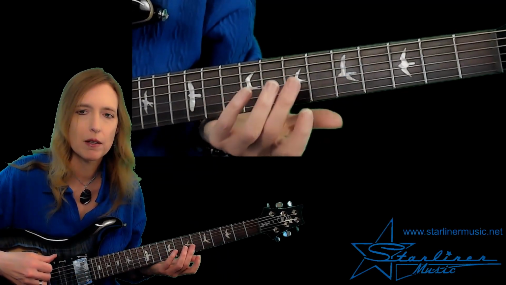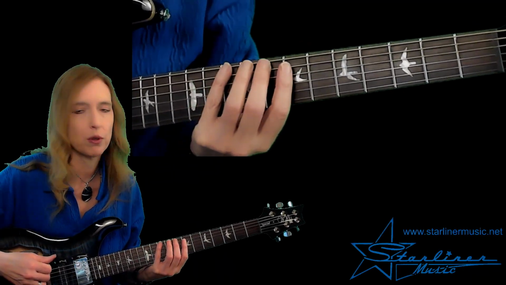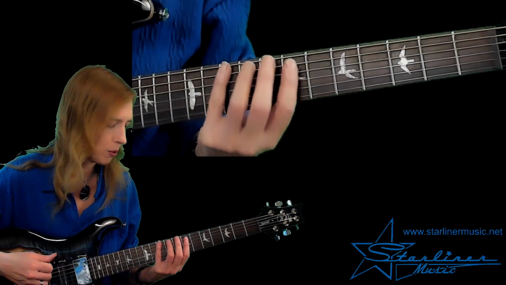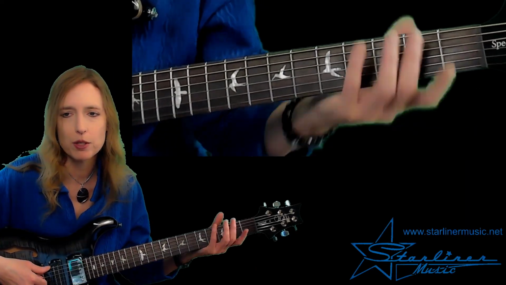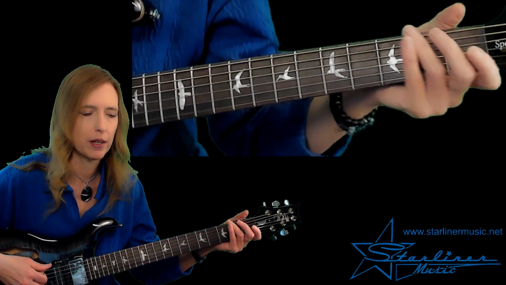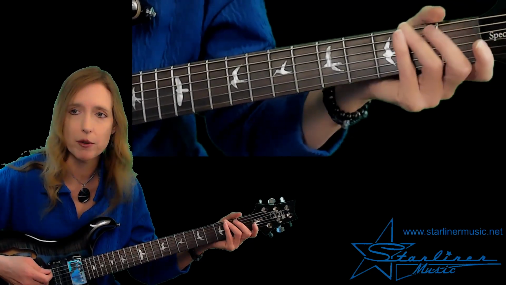The other thing is it's not advisable to always start on the 1 chord. Like in the key of D, which I'm going to demo right now, you'd start all the way up here and you'd run out of room and you have to circle back around. So if you could start on a chord that's closer to the nut, that would be better.